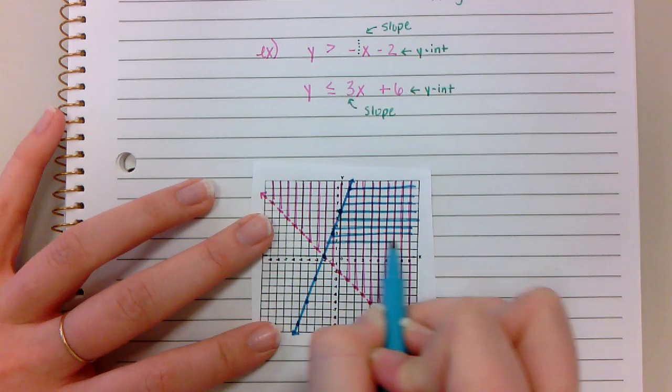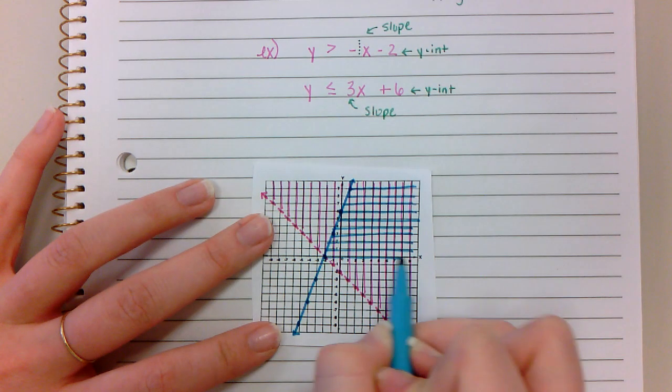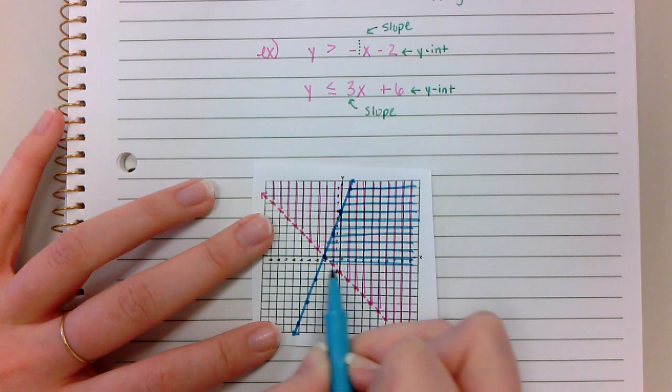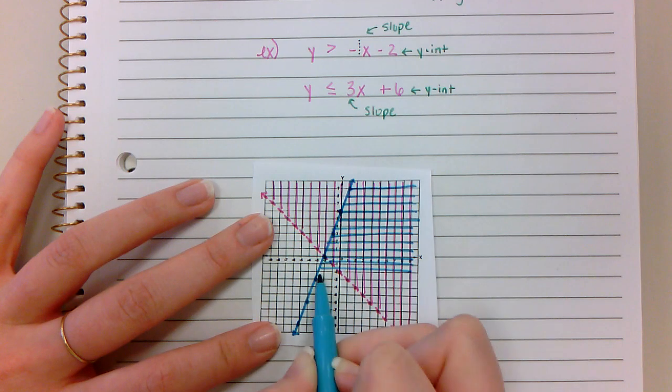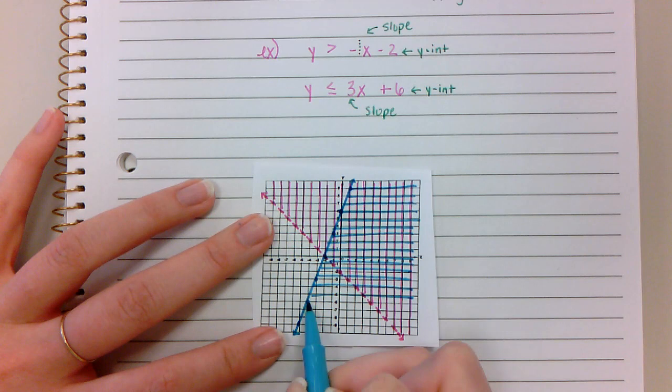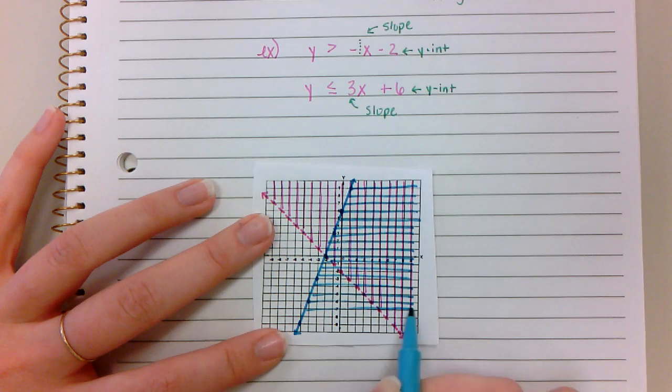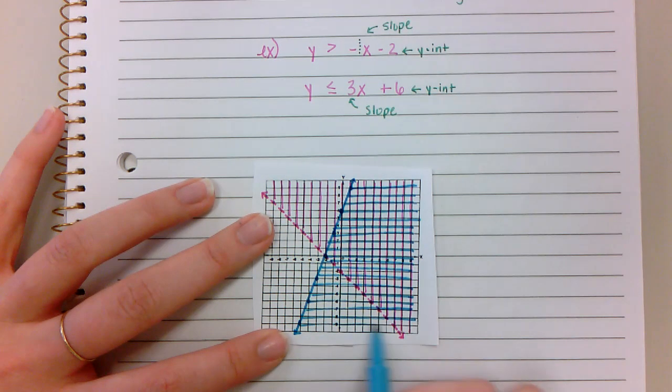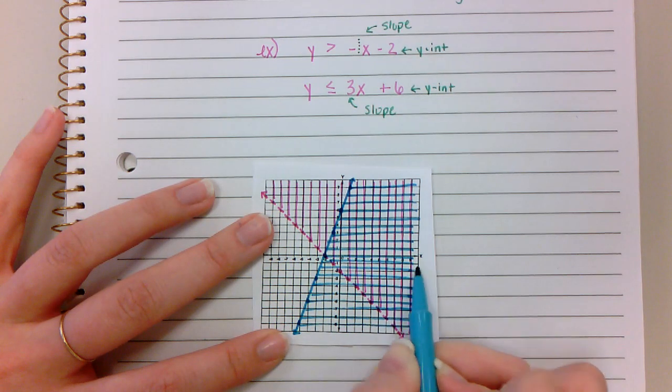And now you can easily see where they overlap. It looks like perfect squares. And only where they overlap is where the solutions are. So once you've got your graph made, I'm going to give you two examples.